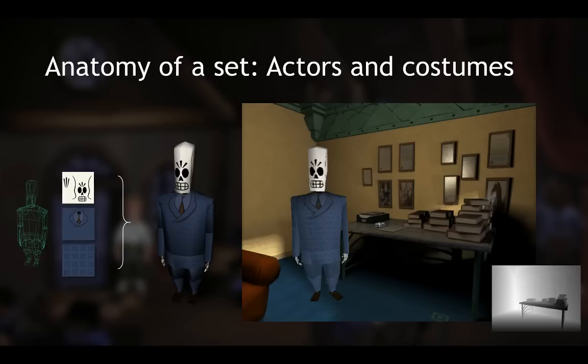Now, just like in SCUMM games, the most important aspect of the environment are the actors and the costumes they are wearing. Here, actors again are really just a collection of different values like position, scale, and so on. And costumes are the things that actually make the actor appear on screen. Now, unlike SCUMM, costumes are actually 3D models.